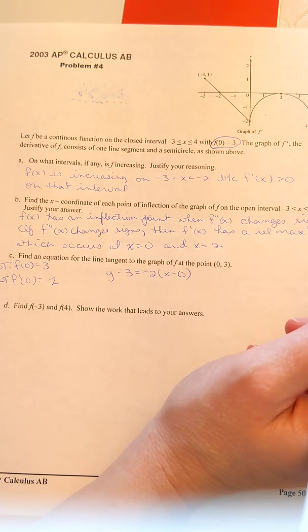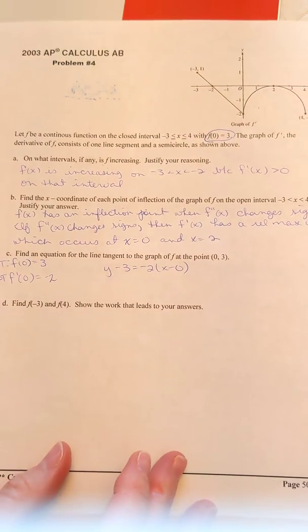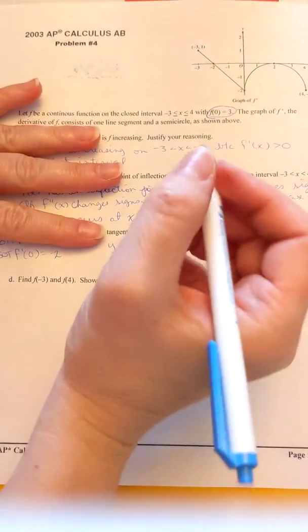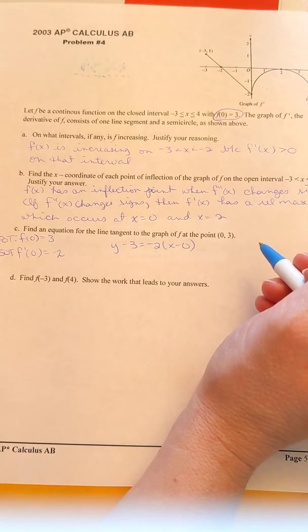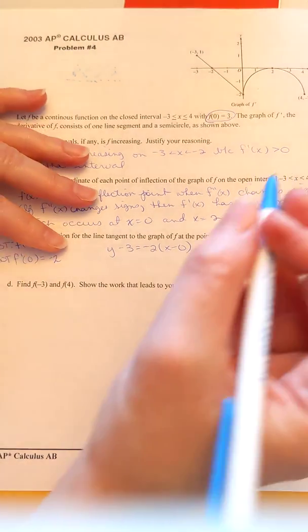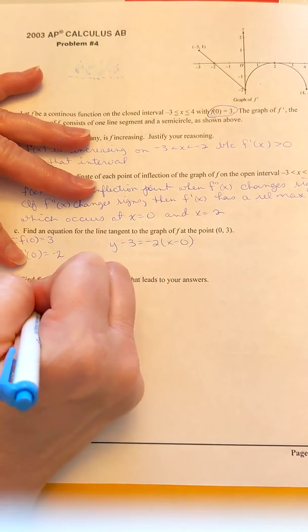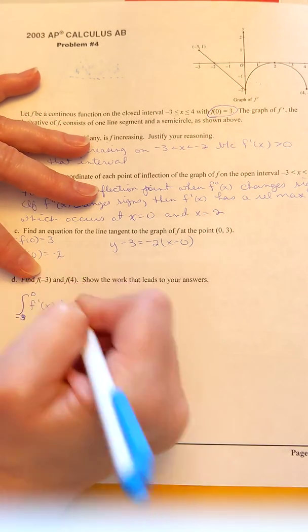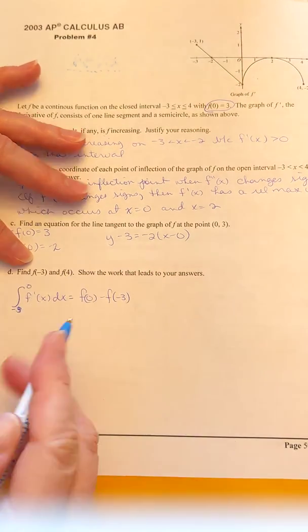All right, find f of -3 and f of 4. Show the work that leads to your answer. Okay, so we know f of 0, but we need f of -3. So what we can do is we can go from -3 to 0, the integral of f prime of x dx, because that would equal f of 0 minus f of -3.